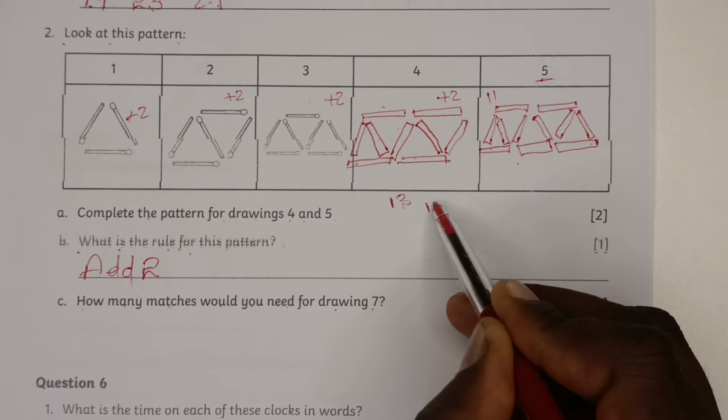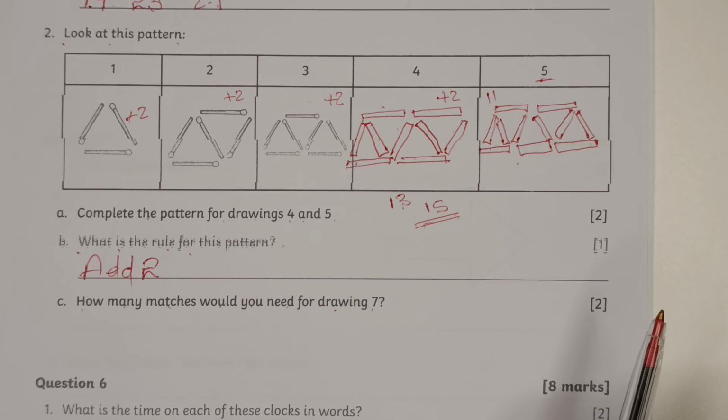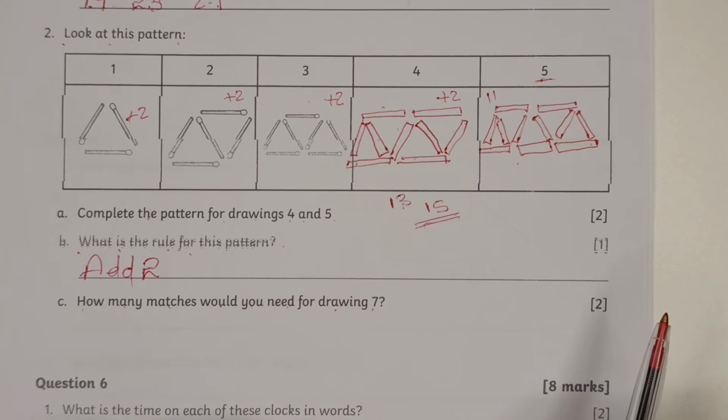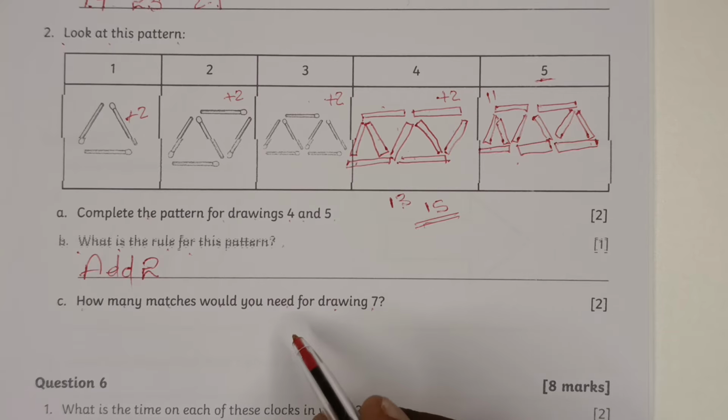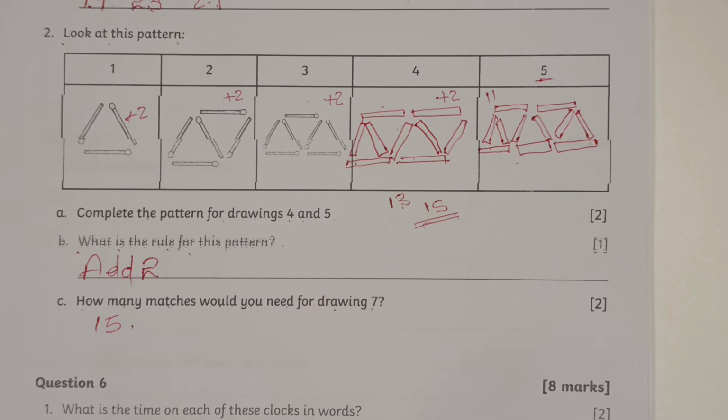Then you have got 15. So how many matchsticks would you need to draw number 7? We will need 15 matchsticks.